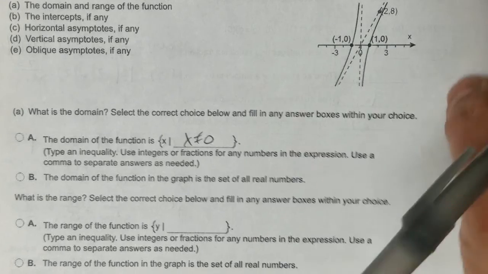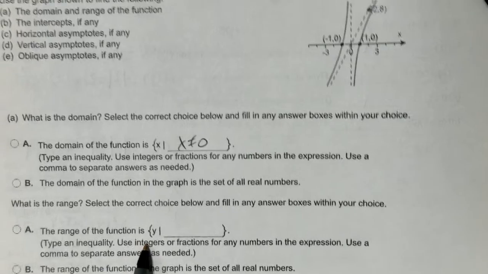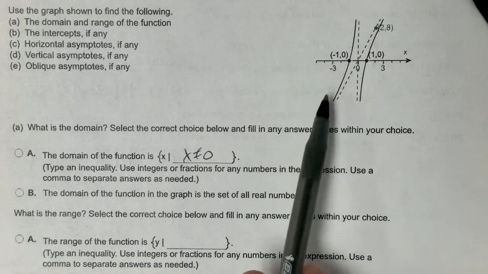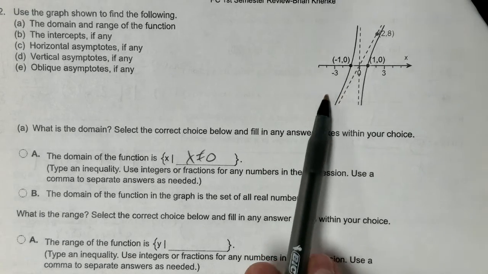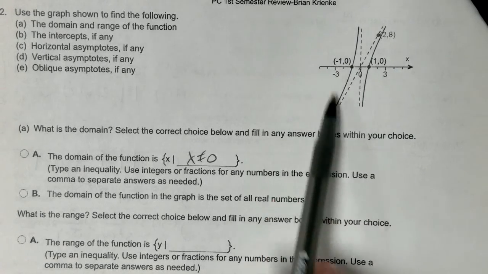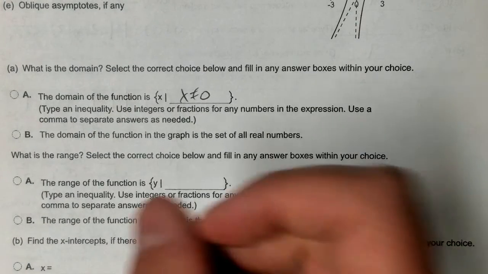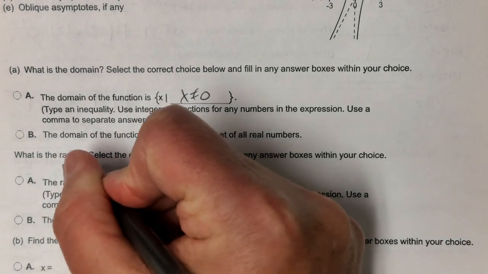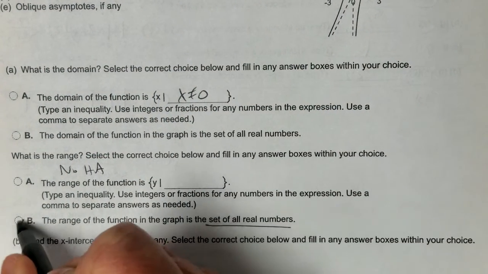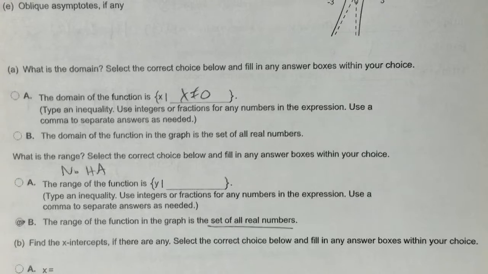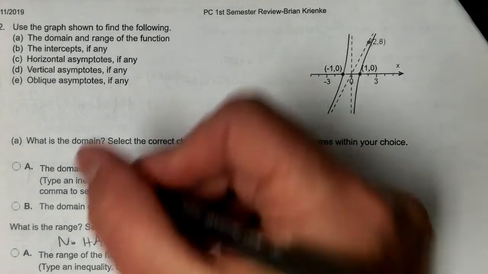All right. So then your range of this one. There are certain places where you have your slant asymptote, but it's still defined on this side and that side, so there's no problems with the range. There's no horizontal asymptote, so it's going to be the one with all real numbers. Wait, why is it the domain on this? Because you have a vertical asymptote at x equals 0.